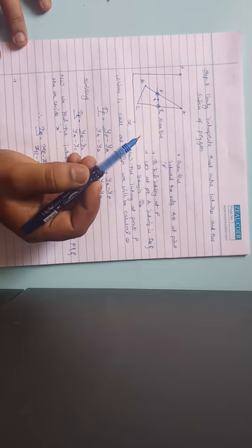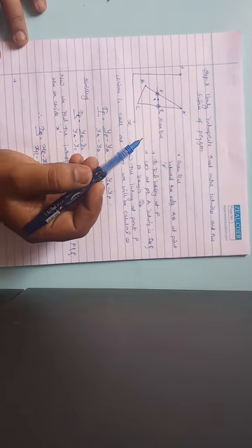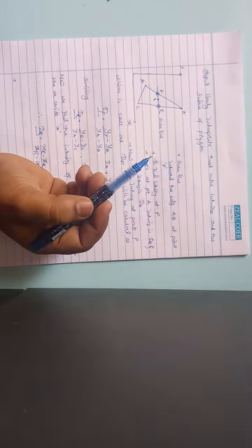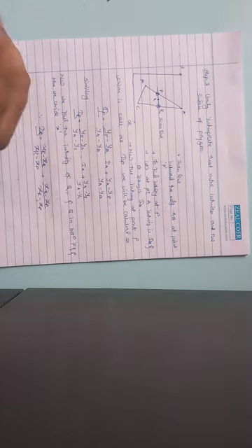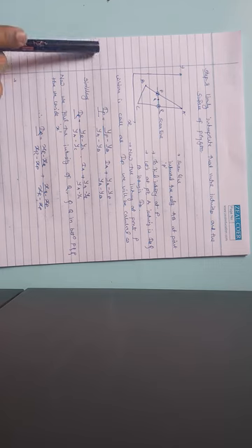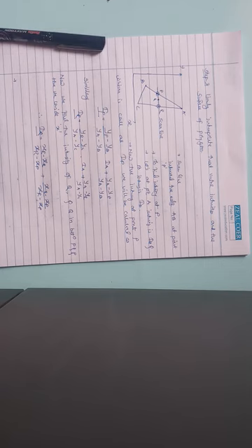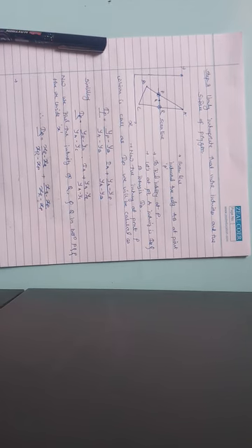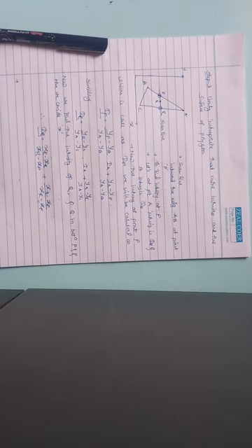This process is repeated for each scan line through the different polygons. This way we can study the Gouraud shading algorithm. Thank you.